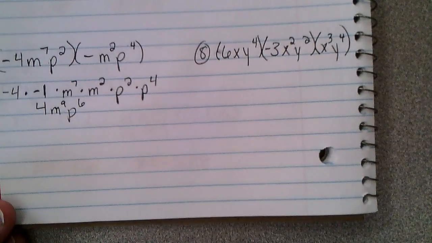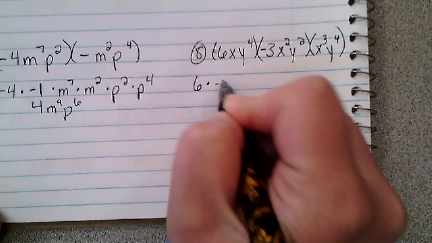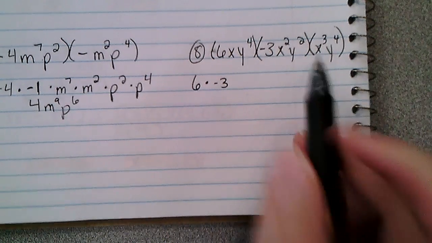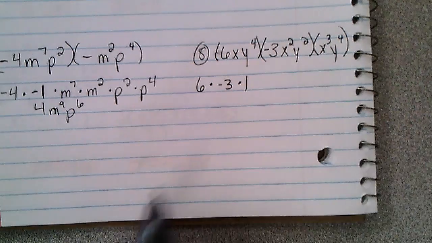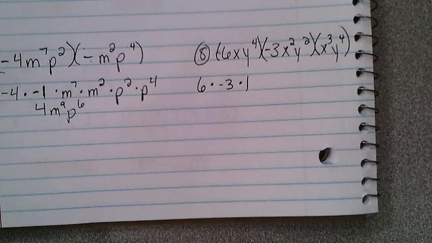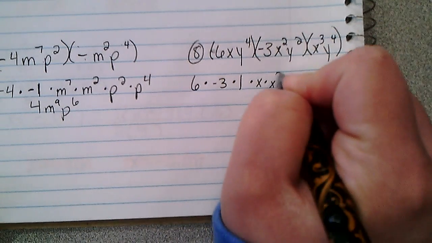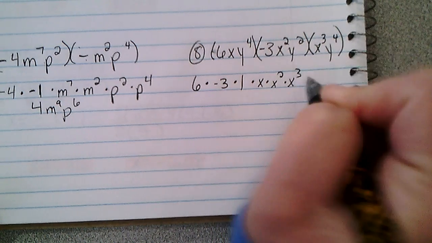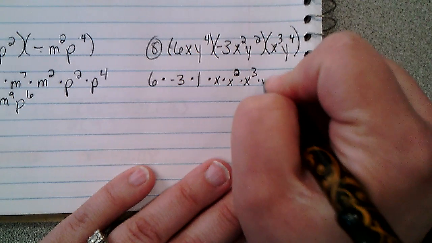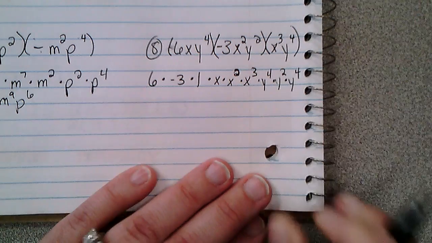So for number 8, now I have 3 terms, getting a little bit harder. So I have the coefficient of 6 times a coefficient of -3 times technically a coefficient of 1. So we'll go ahead and write that. It will never hurt to do that, especially like I said, if it's a -1, you have to. Then we've got x squared and x to the 3rd, and I'm running out of room. I always write too big. That's okay. Then I have y to the 4th, y to the 2nd, and another y to the 4th.